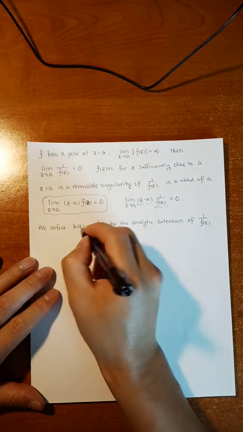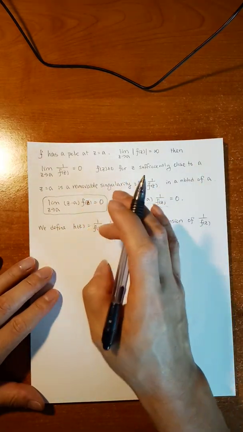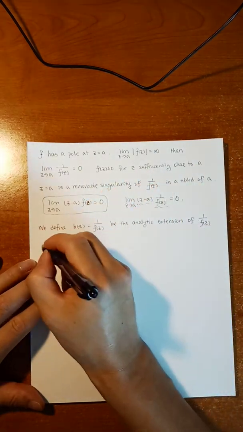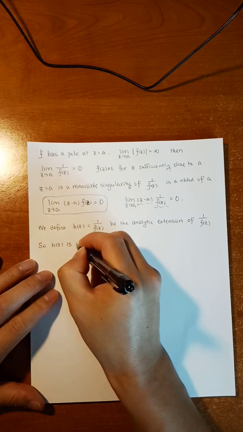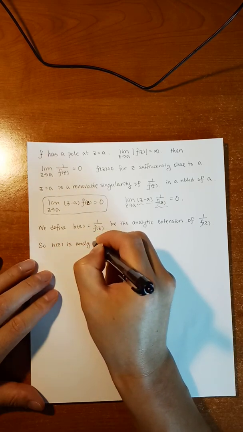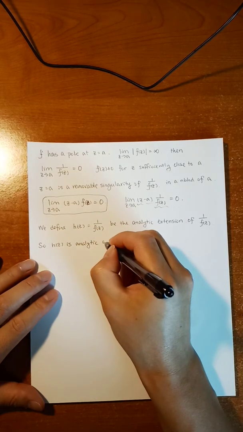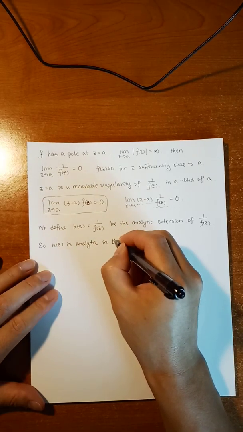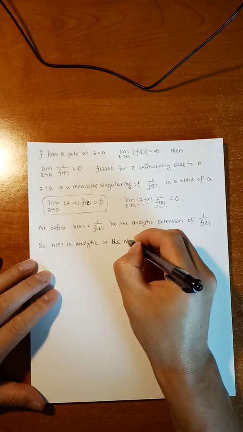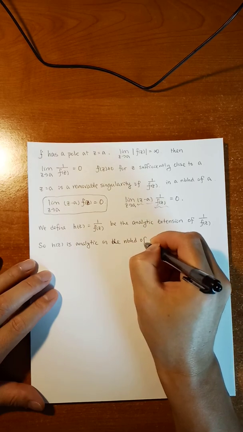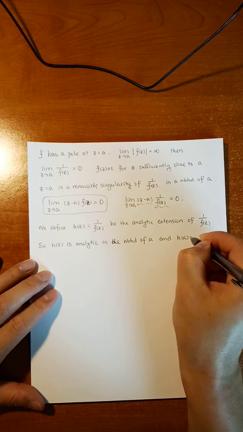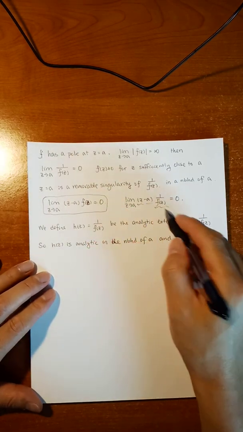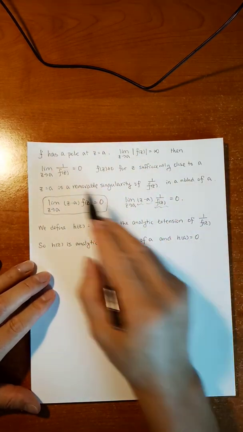It just means that h of z is analytic in the neighborhood of a, and h of a is equal to 0. h of a clearly should be 0. It is this limit.